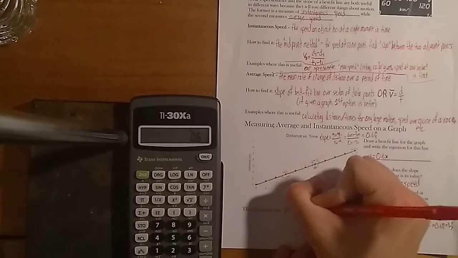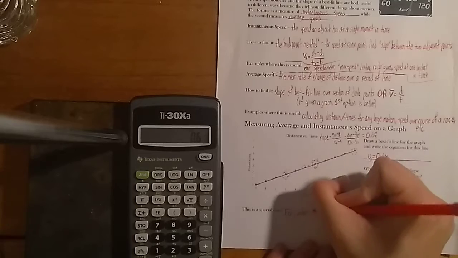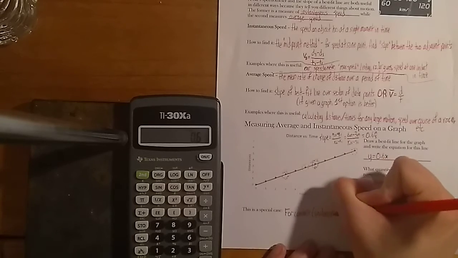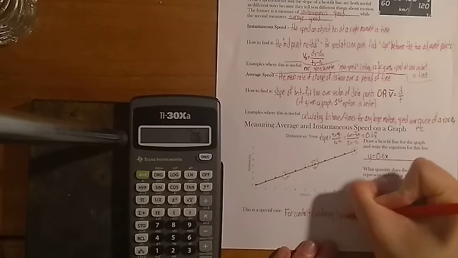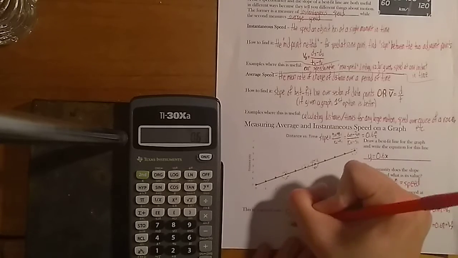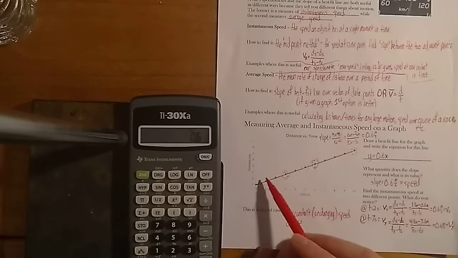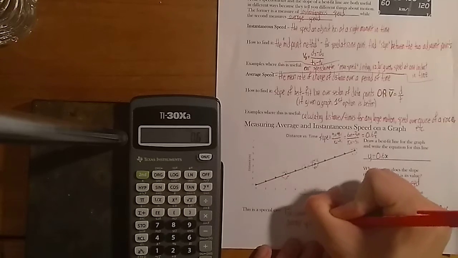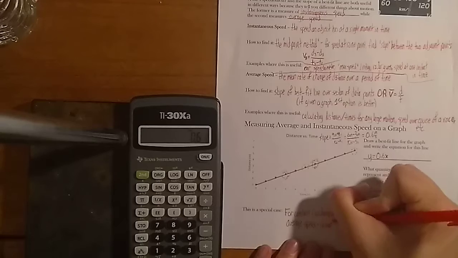So this is a special case because for a constant, and constant just means unchanging. Okay, you have to remember that constant is the opposite of changing. If something is constant, it is not changing. For constant speed, something's moving at a constant speed, like this is, and we know that this is because all the data points are exactly the same y distance away from each other. For something moving at a constant speed, the average speed is equal to the instantaneous speed.